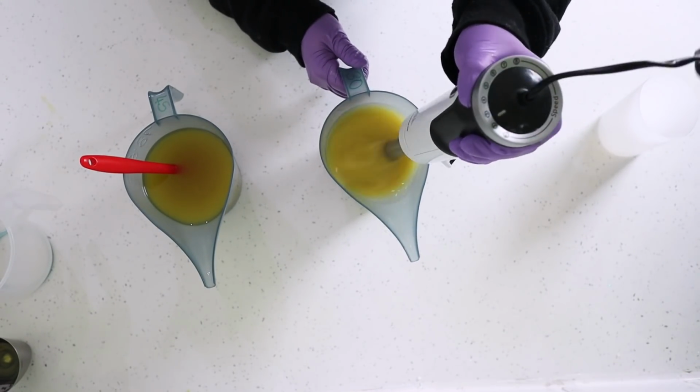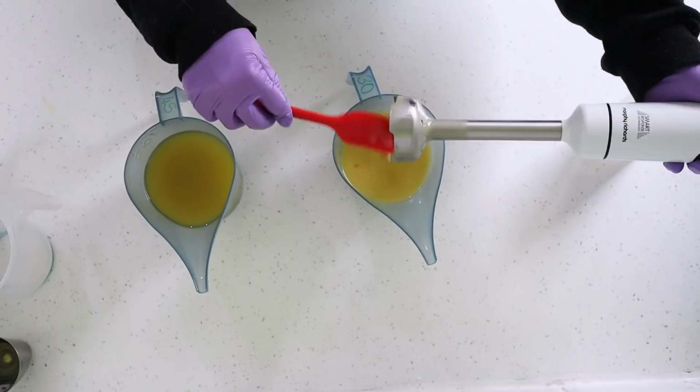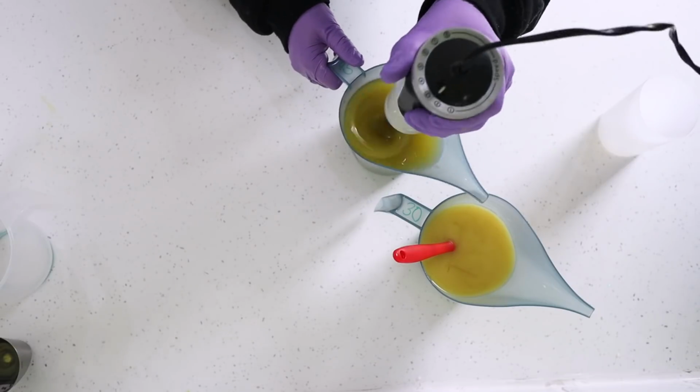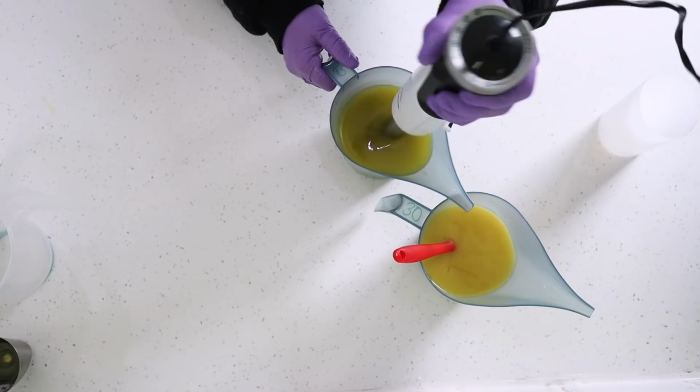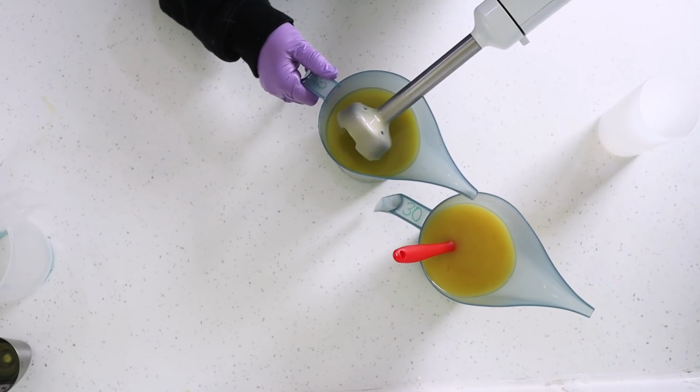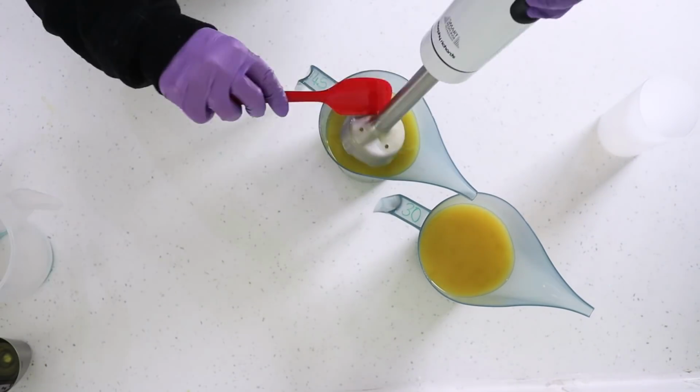Now I'm going to blend both of these soaps and bring them both just to an emulsion. Now it is quite likely that you might have one lye strength setting up quicker than the other, so you just need to be careful and keep an eye on what's going on.